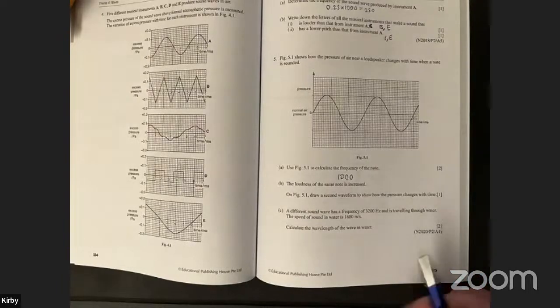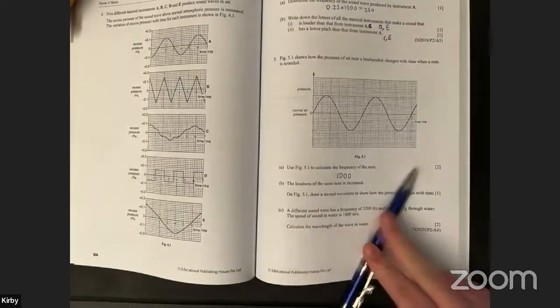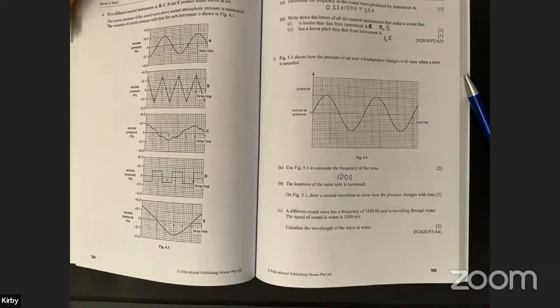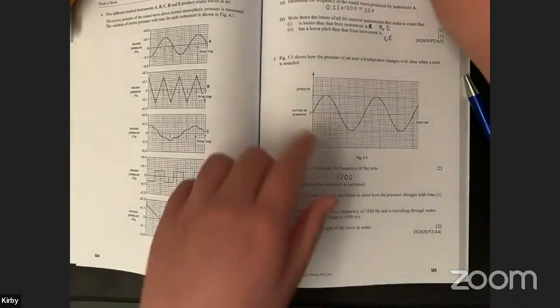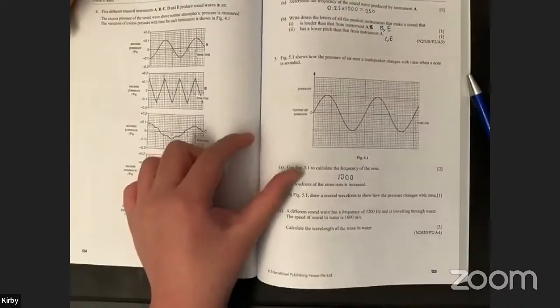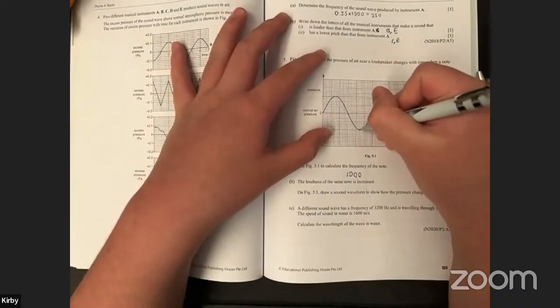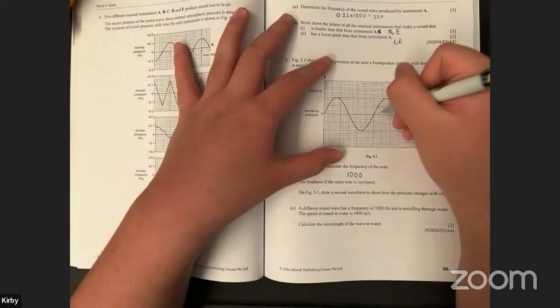What's a waveform? A waveform is what you see in front of you. That's just the form of a wave. This thing is a waveform. A wave is a waveform, I guess. Nothing fancy. Nothing fancy.